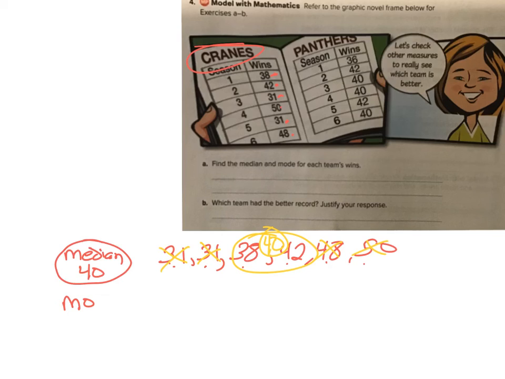Most of the cranes. So this 31 is one time. Oh no, it's 2 times. There's 2 31s, 1 38, 1 42, 1 48, and 1 50. So 31 is the most. Oops. And I should have said not so much the most. Should have said mode. And this is the cranes.